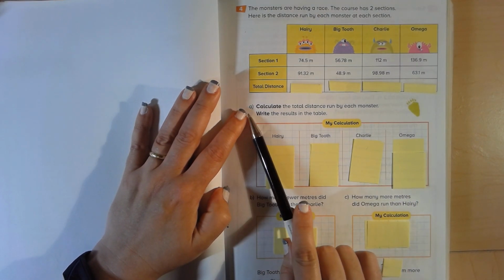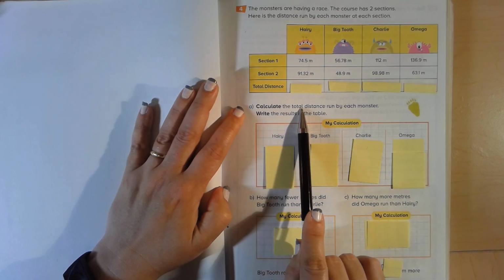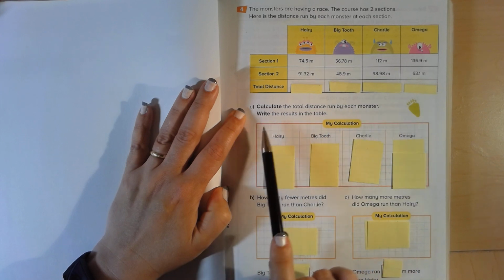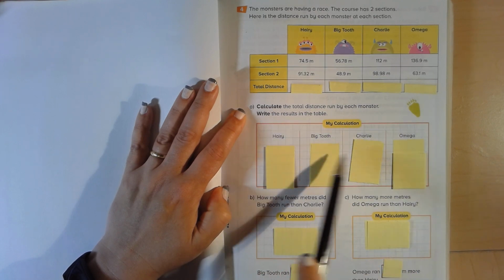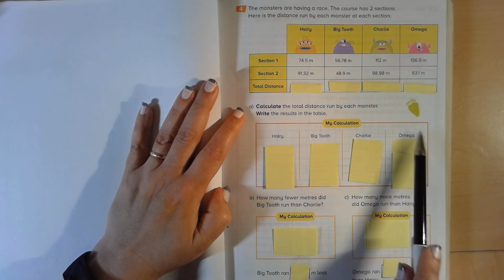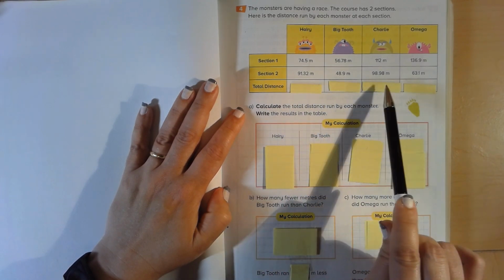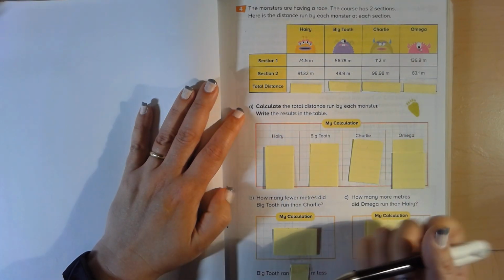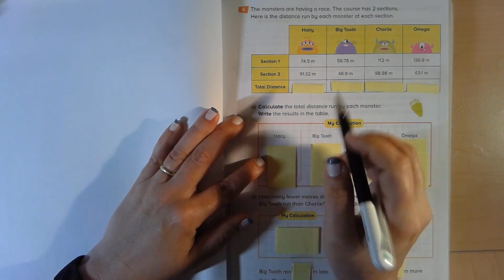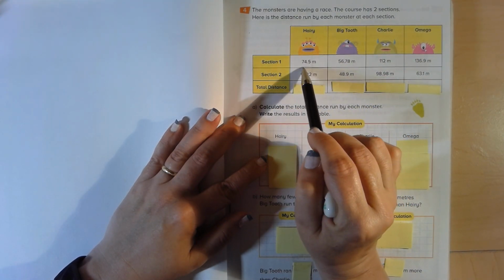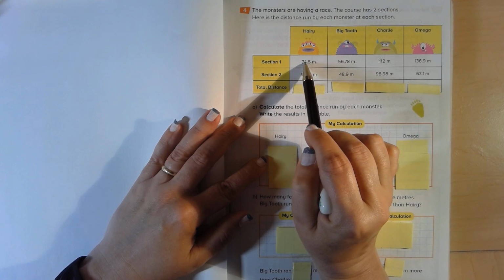Now, A says calculate the total distance run by each monster. Write the results in the table. So we're going to calculate here, then we're going to write our results in the table. This is a table here. For Harry, we have to look this way. We're adding up because we need the total for Harry.